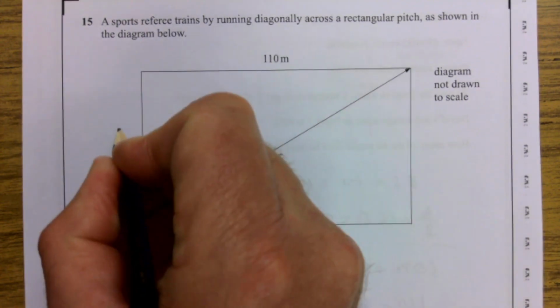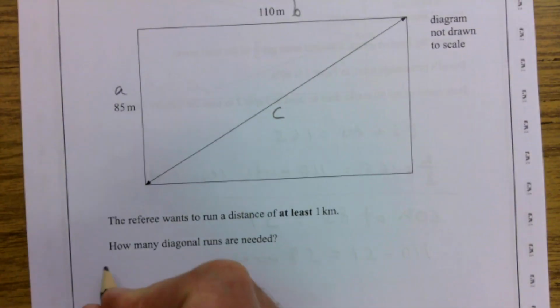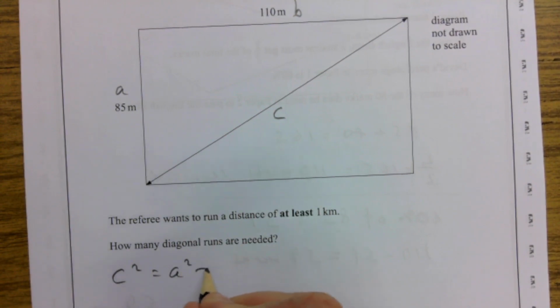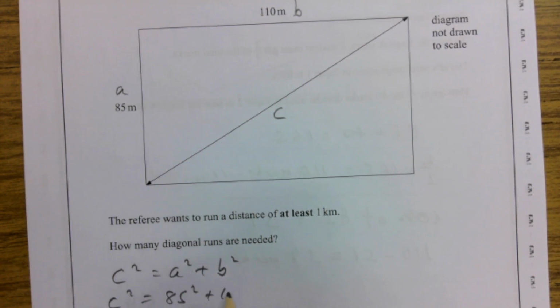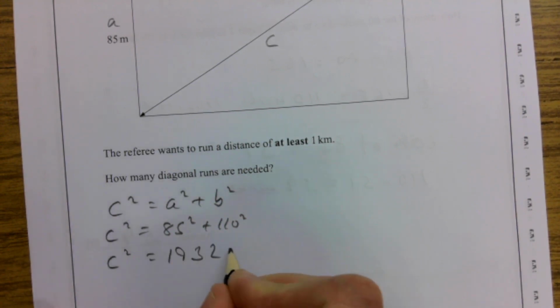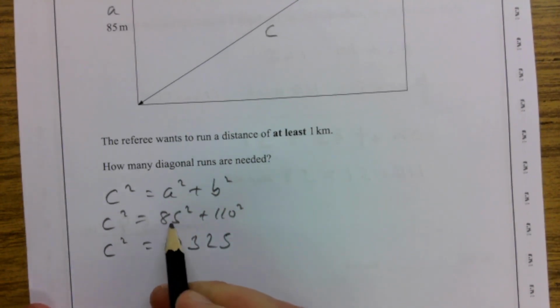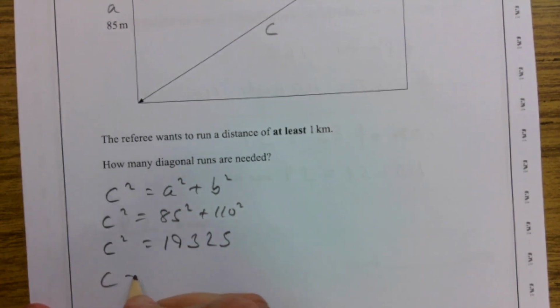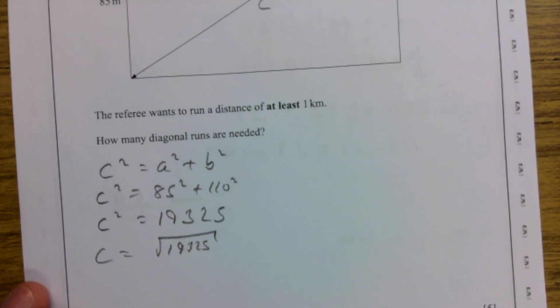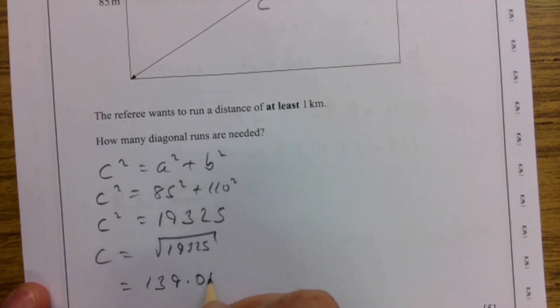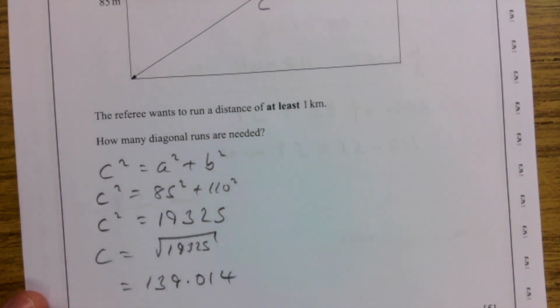If I label that C, this A, and this B, then C squared equals A squared plus B squared. C squared is 85 squared plus 110 squared. C squared is 19325. Again, I just put that into my calculator, 85 squared plus 110 squared, and then to get C, we need to find the square root of that. So this gives me 139.014. So that's how many metres it is.